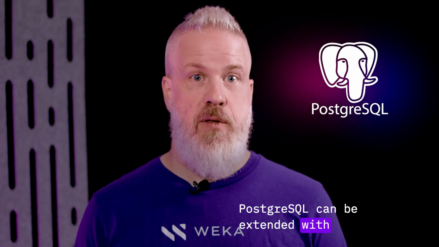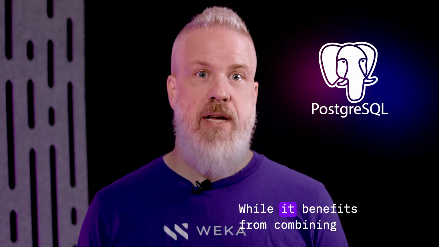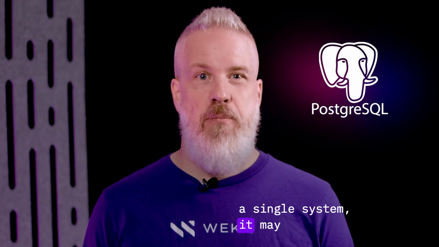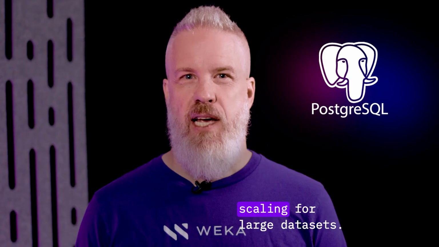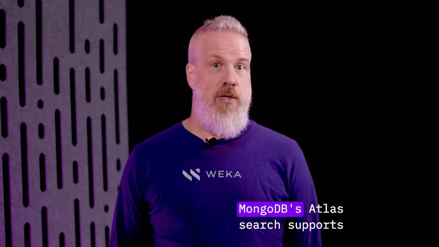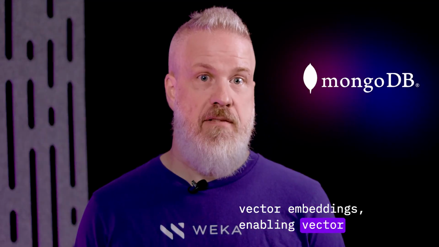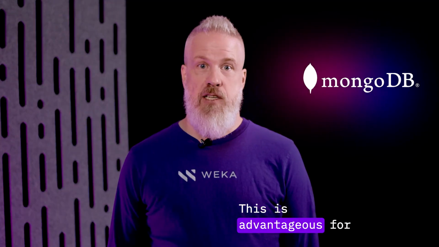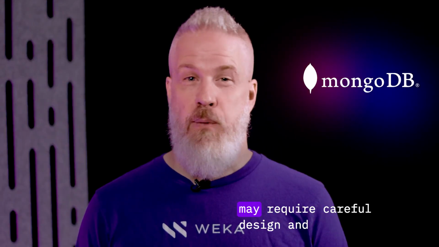PostgreSQL can be extended with pgvector extensions to support vector search. And while it benefits from combining relational and vector search in a single system, it may face challenges with write performance, particularly when scaling for large data sets. MongoDB's Atlas search supports vector embeddings, enabling vector similarity searches within a MongoDB ecosystem. This is advantageous for applications already leveraging MongoDB, although write performance may require careful design and consideration.